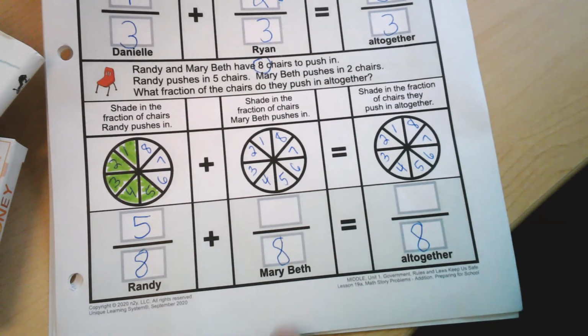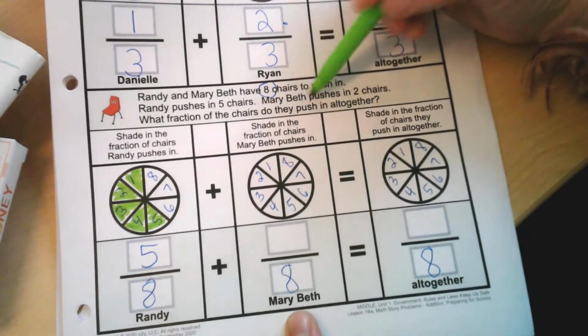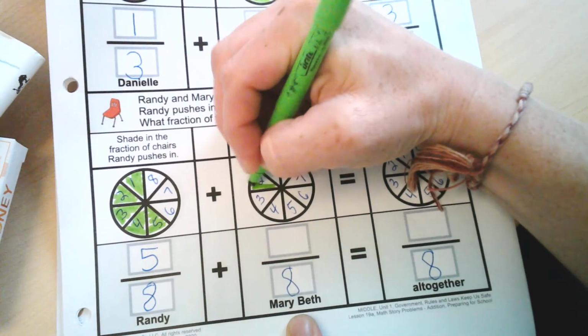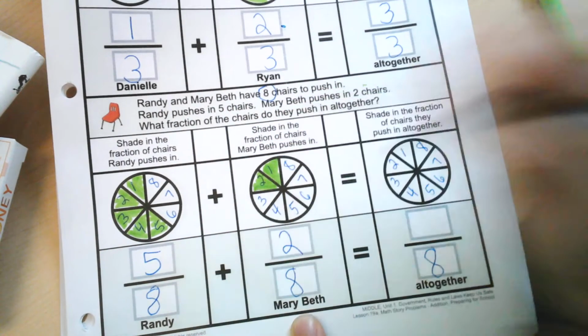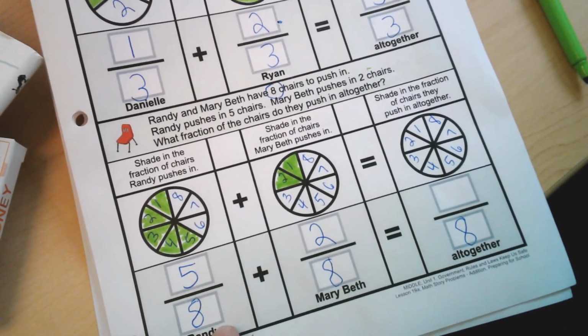Okay. All right, now I need to do Mary Beth. And Mary Beth pushes in 2 chairs. So I'm going to go ahead and shade in 2. And I'm going to go ahead and write my numerator as 2. So now we have our addition problem. We need to add 5/8 plus 2/8.